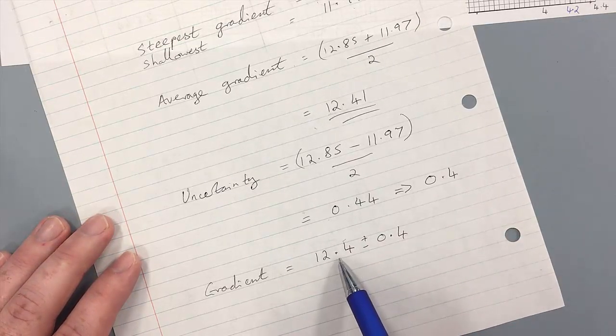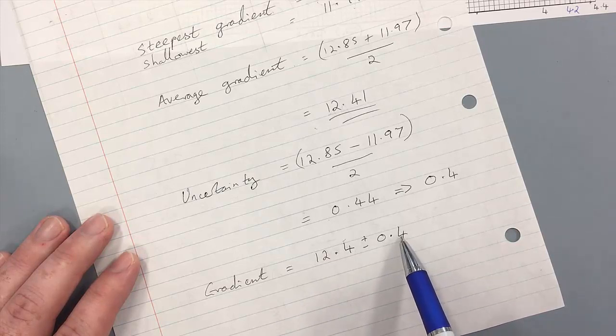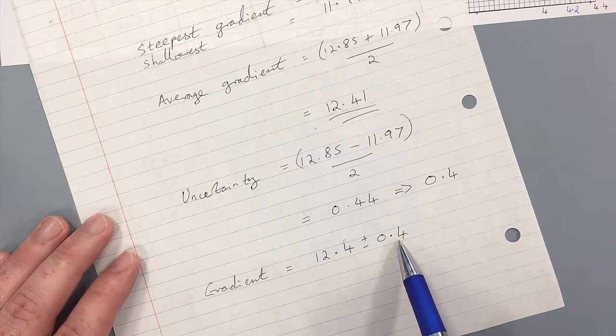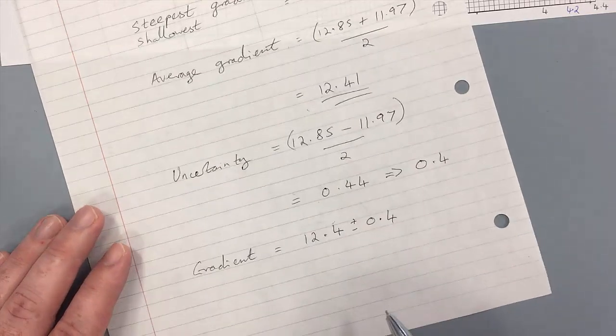And that means that we're pretty sure our real value for gradient is within 12.4 plus 0.4, which is 12.8, or as low as 12.4 minus 0.4, which is 12. Okay? Any questions?